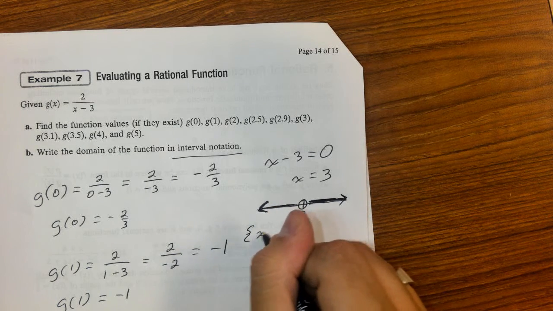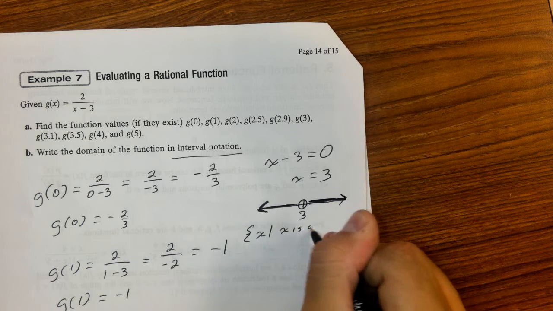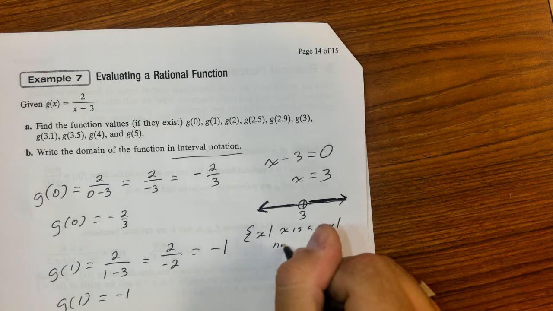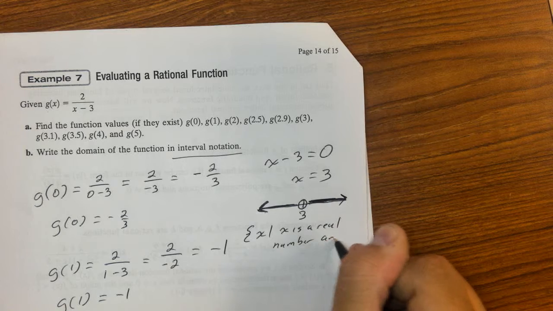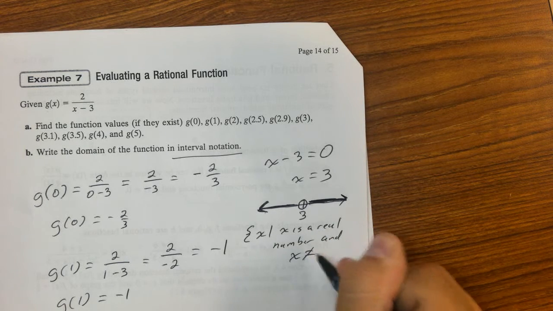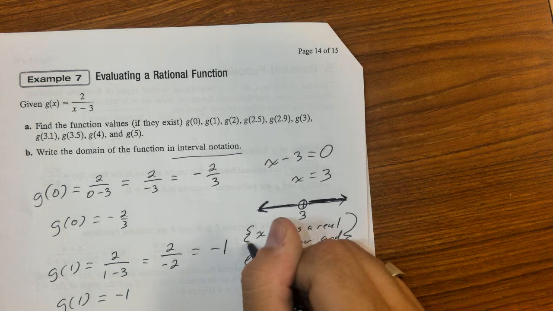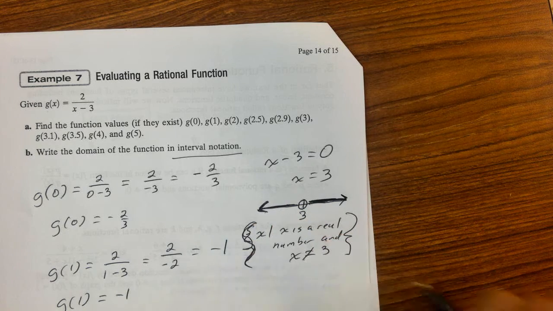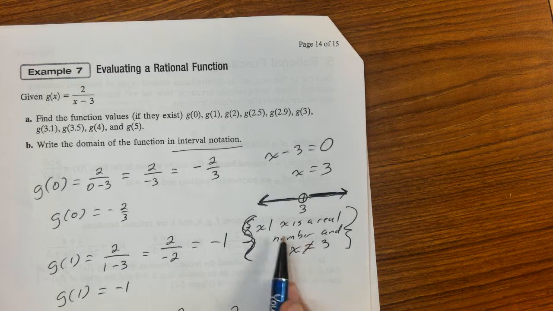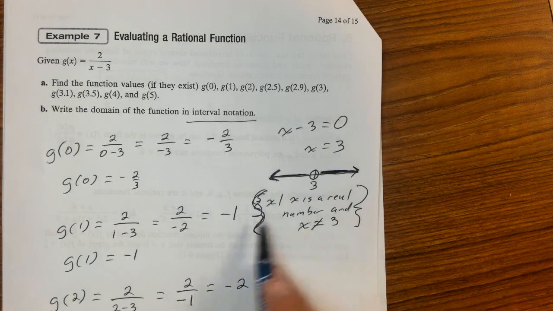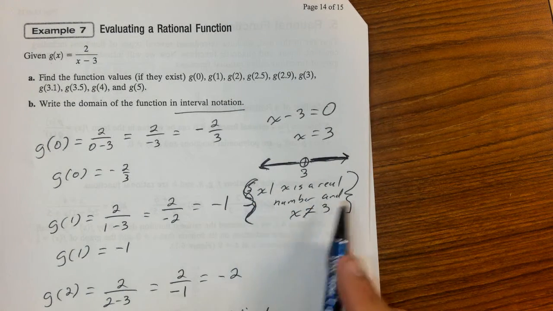It would be x such that x is a real number and x cannot equal 3. Let's make that a little larger there too. Why not? Okay, well, that messed that up. But that's the number line. This is set builder notation.